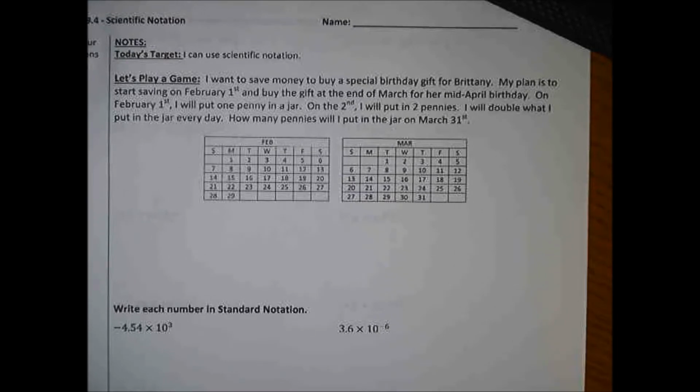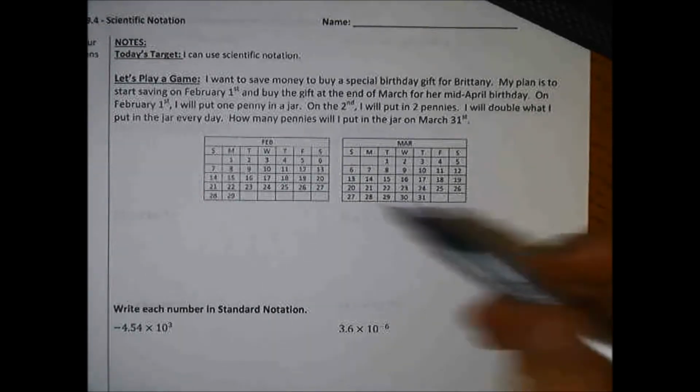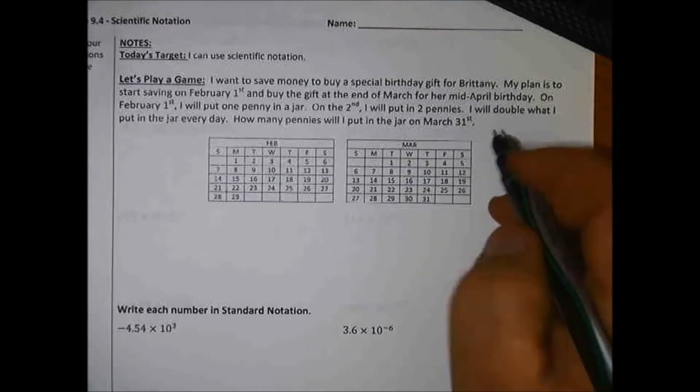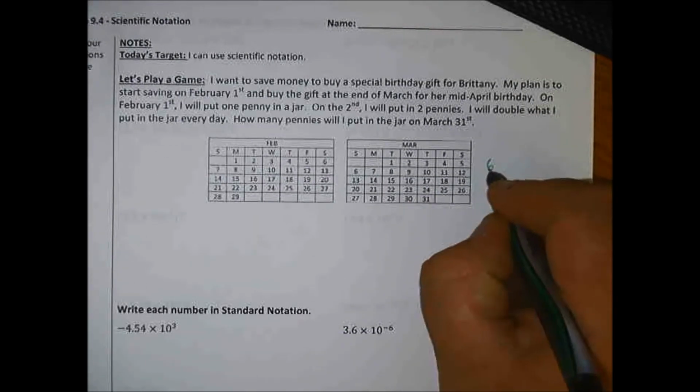I want to save money to buy a special birthday present for Brittany, and my plan is to start saving on February 1st and buy the gift at the end of March, which gives me a full 2 months before, and her birthday's mid-April, so I'm going to be working a little bit in advance here. But here's how I'm going to save. So first of all, let's look at how many days we have. So there's 29 in that month, 31 in that month, and that gives me 60 days.